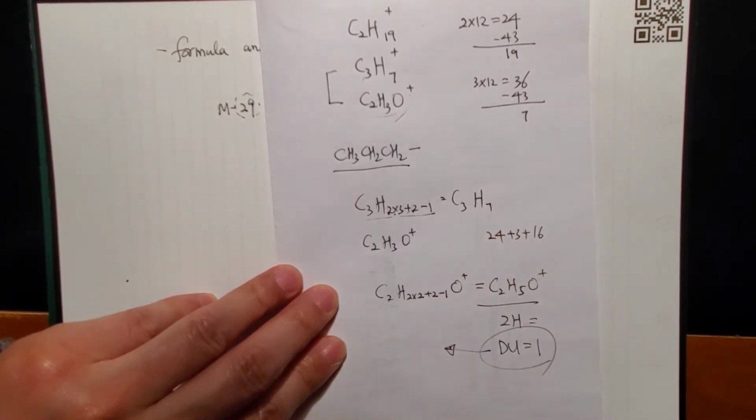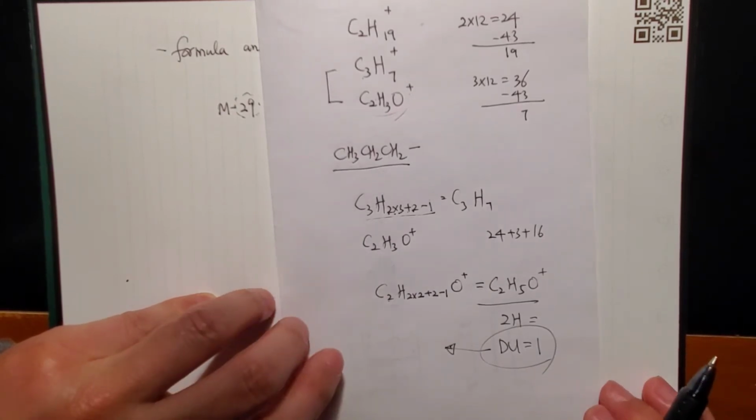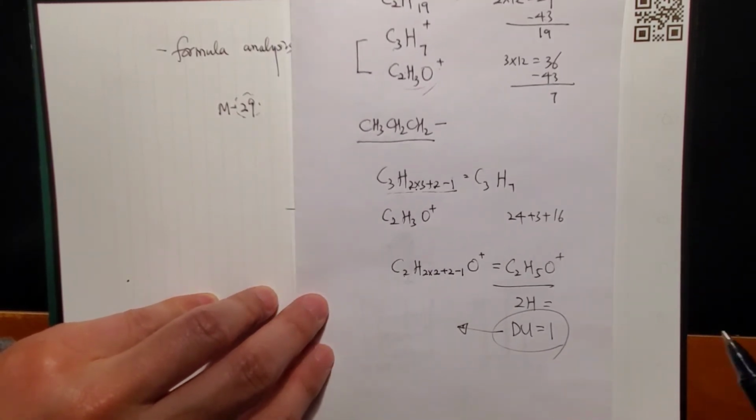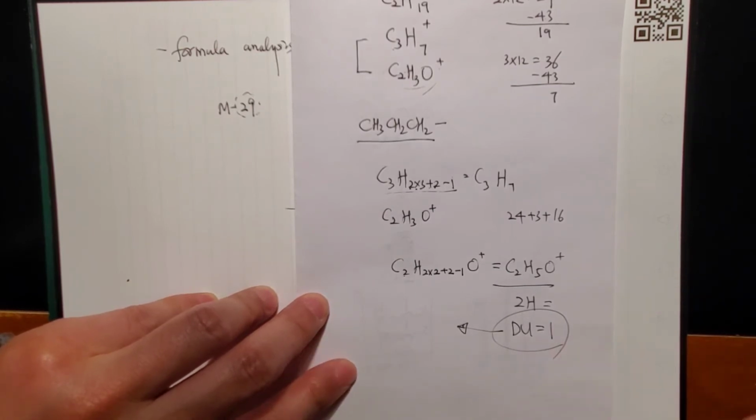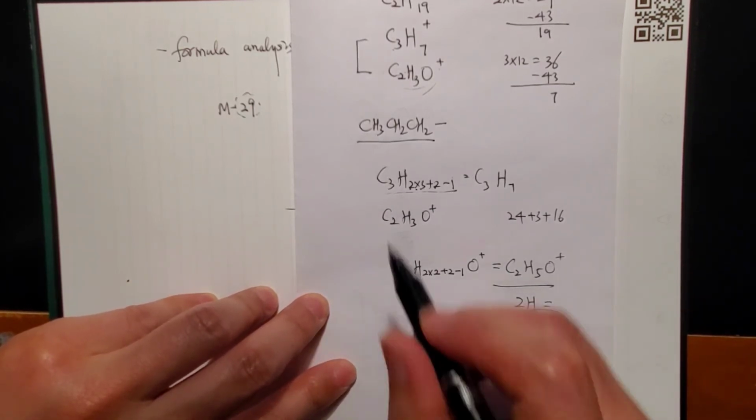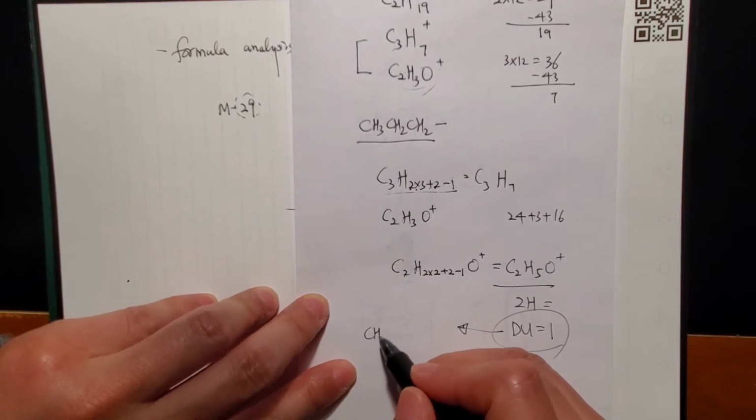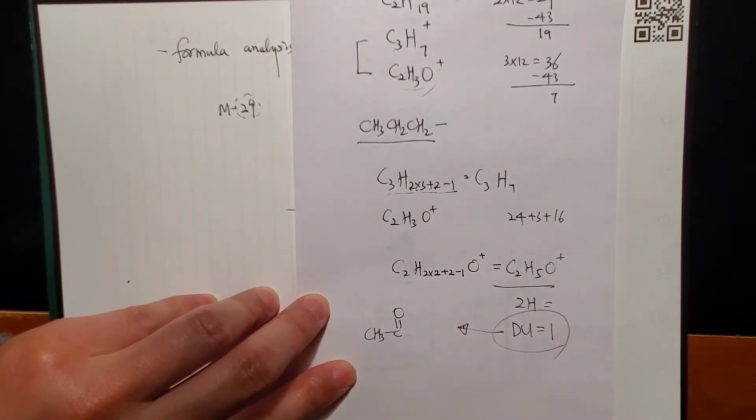Okay, with the 2 carbon and oxygen, having a ring is not common. I mean, it's possible, but it's not common. So if you consider a double bond, you can think of this fragment as CH3CO, right? This way, and the positive here, meaning the acetyl group was somewhere. Okay.